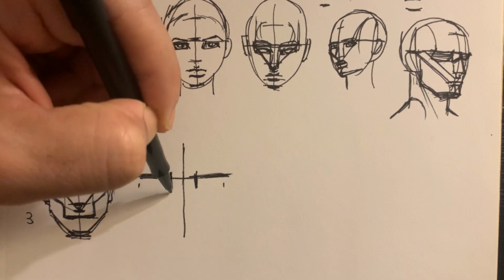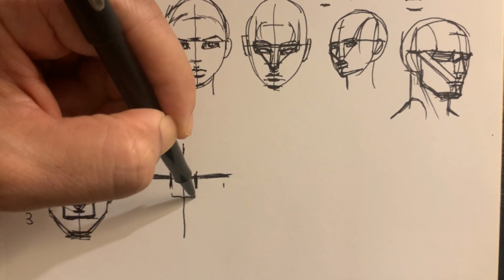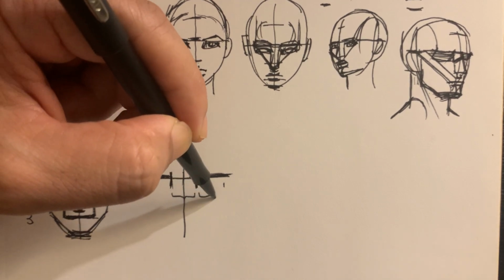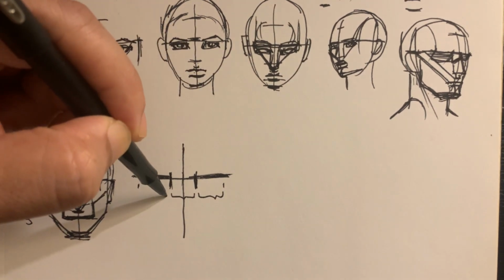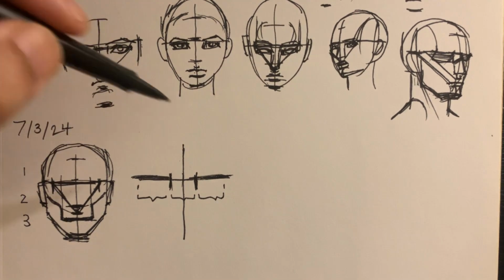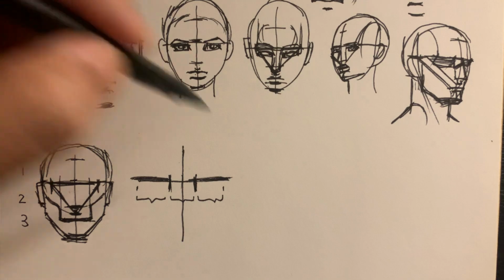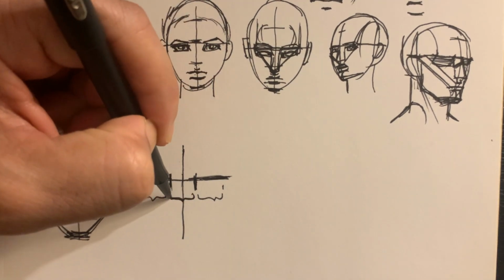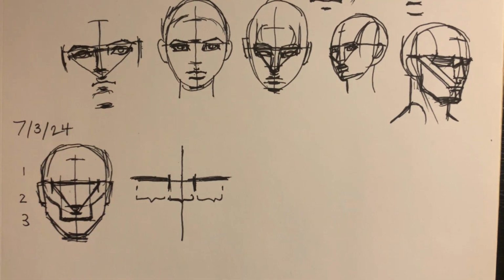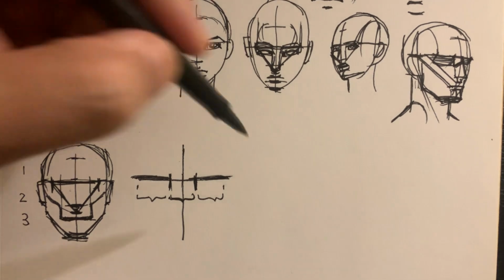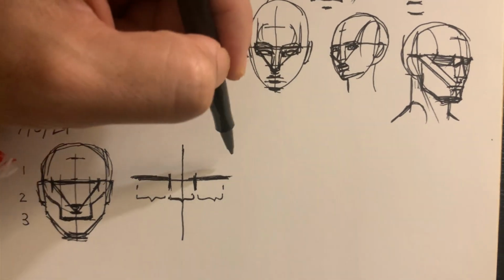So this distance will be the same as this one. That's one thing. Let's do that again.